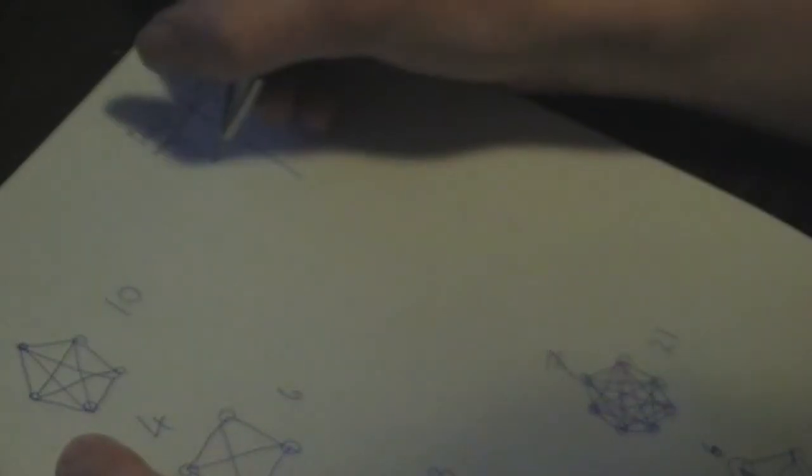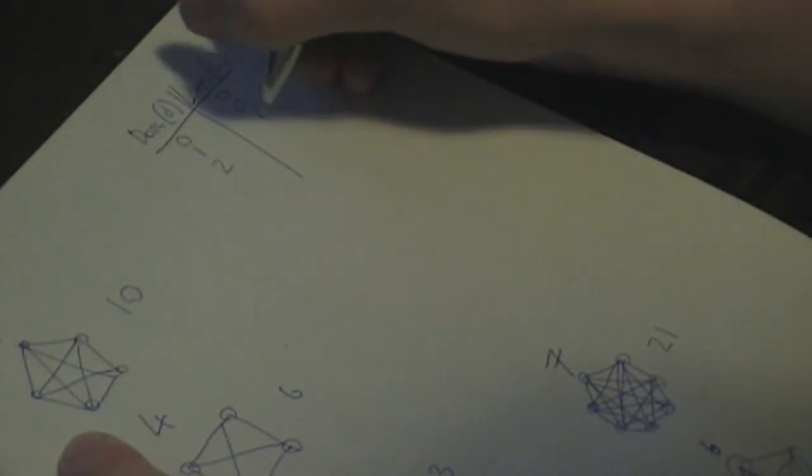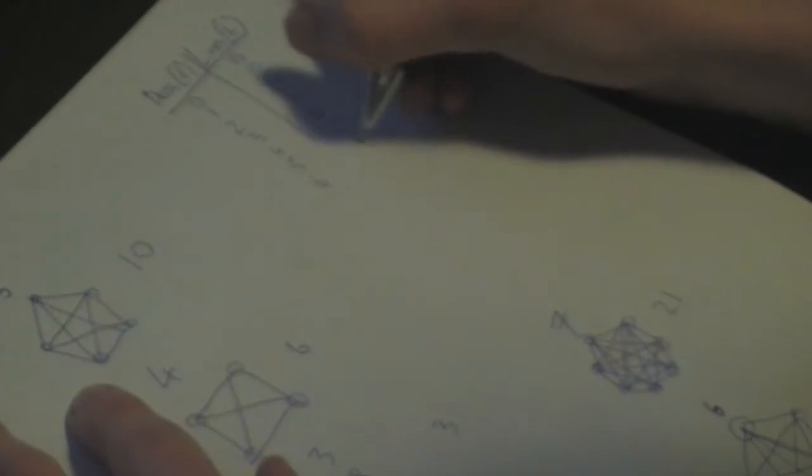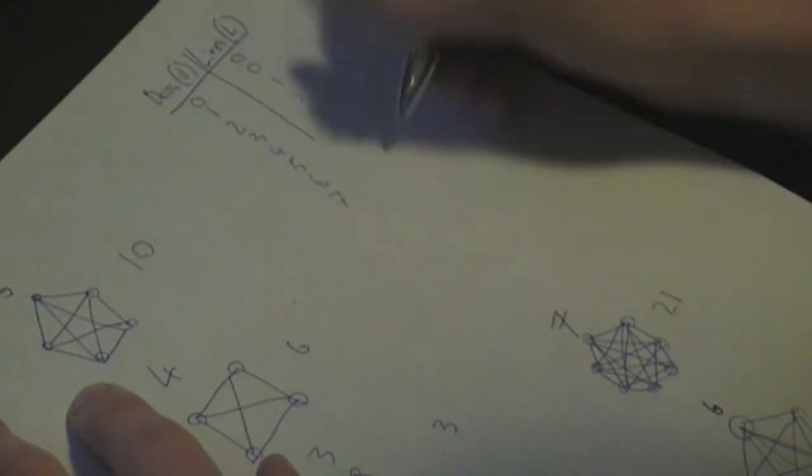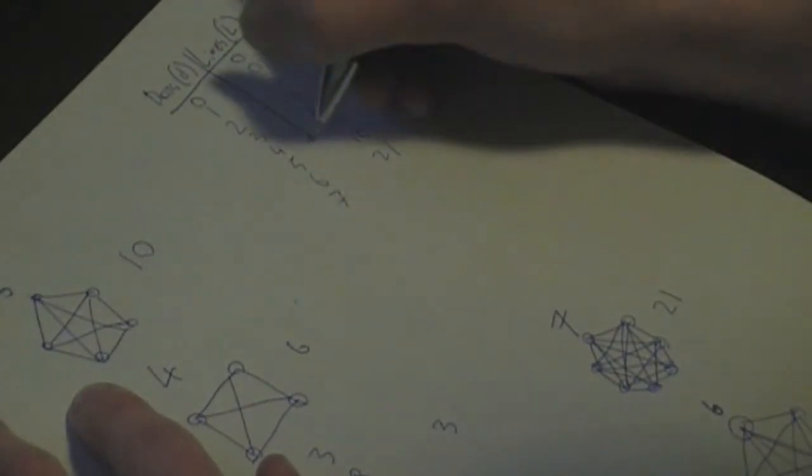For 1 dot you have also 0 lines. For 2 dots you have 1 line, as is evident through here. For 3 dots, 3 lines. For 4 dots, 6. For 5, 10. For 6, 15. And for 7, 21.